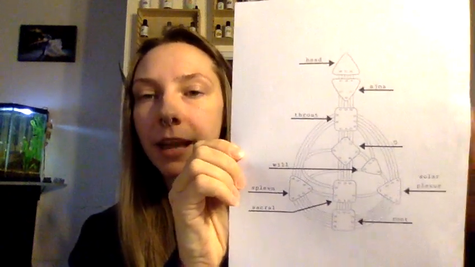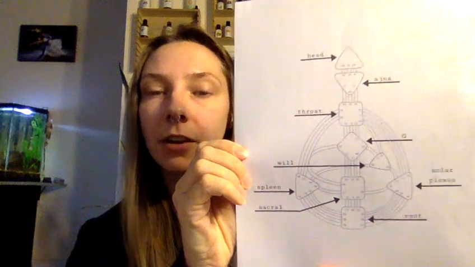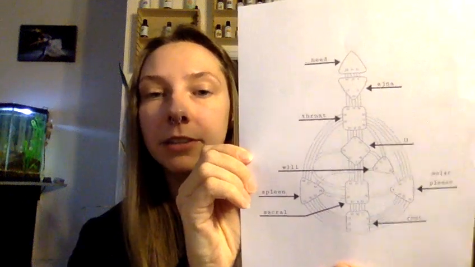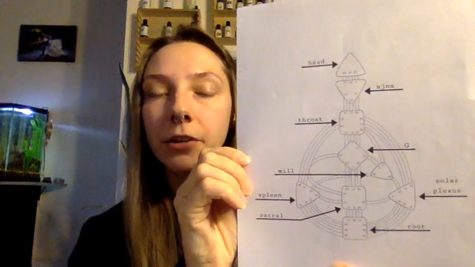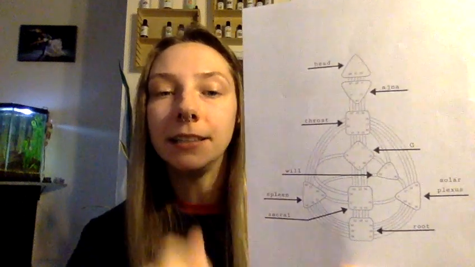On the very top, we have your head center. It can also be called the crown center, and this is where your inspiration and ideas come from. Let me take a step back. If these centers are filled in with any color, that means you have them defined. That means you have a constant stream of that type of energy within yourself. It means you have constant access to that type of energy.